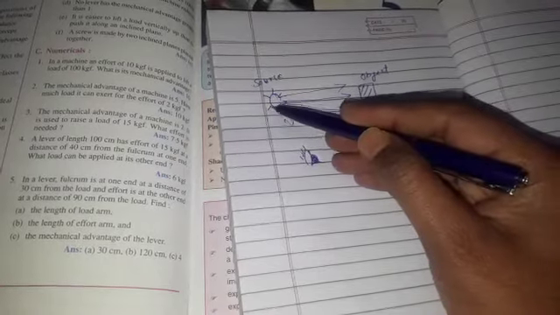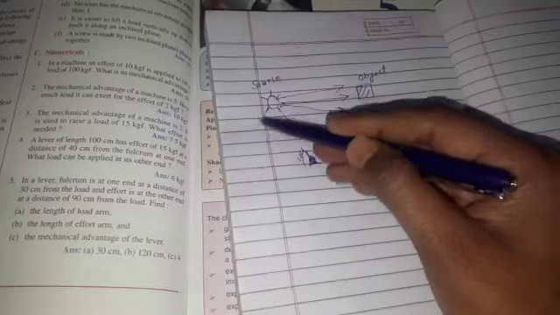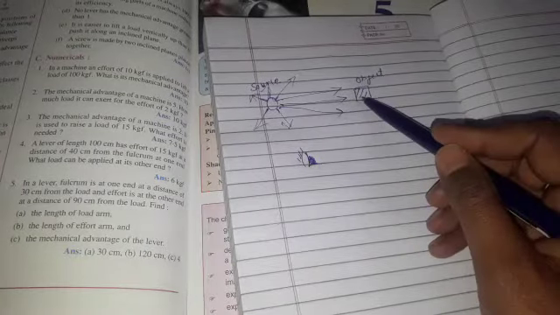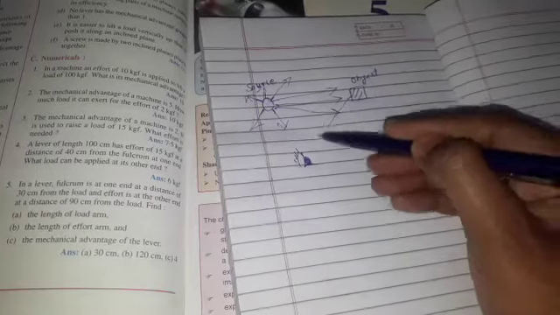Why class? We draw the sun like this because these are the rays of the sun going in all directions. But some of the rays which are in the direction of this object, when they touch the object, are reflected. Some rays are reflected to the upper side, some rays are reflected to the lower side.